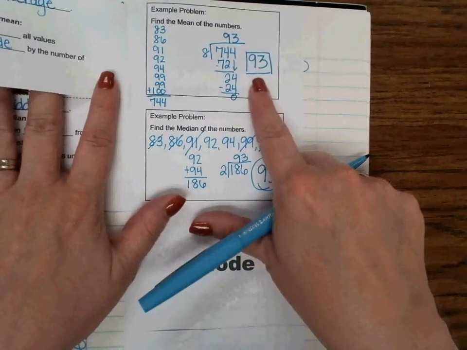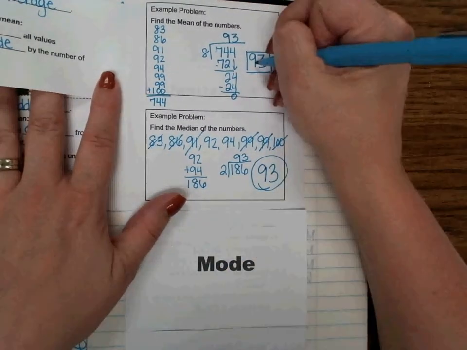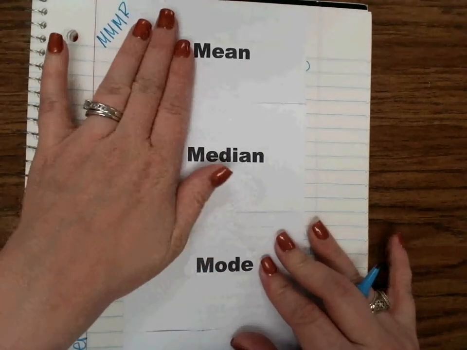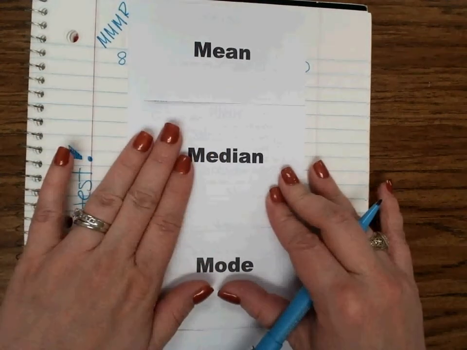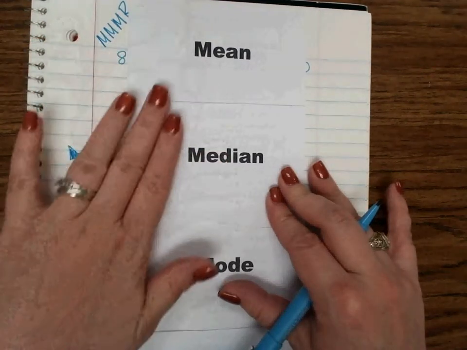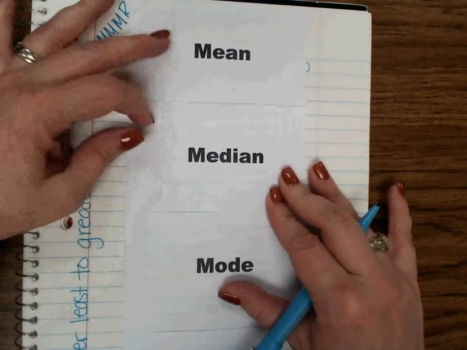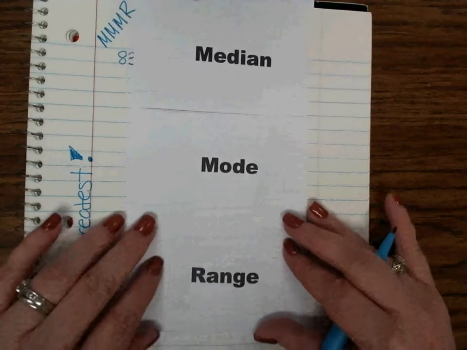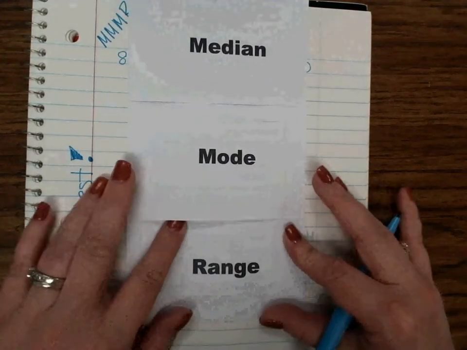My mean for this set of data is also 93. This does not always happen this way, but it's happened this way for this set of numbers. Okay, so mean and median: mean, average; median, middle. Measures of center. They show you where the center of the data is. Our next one is mode.